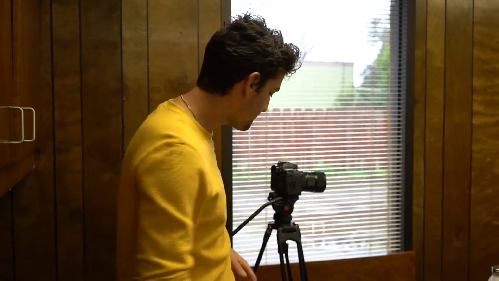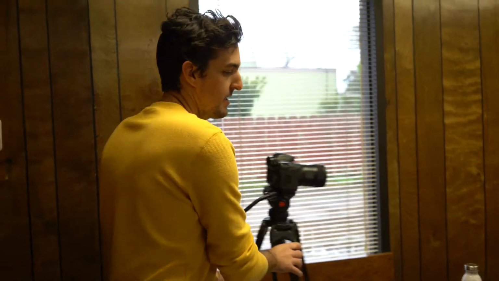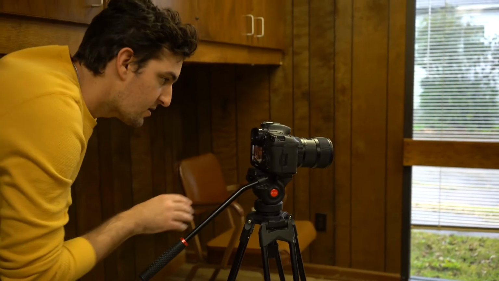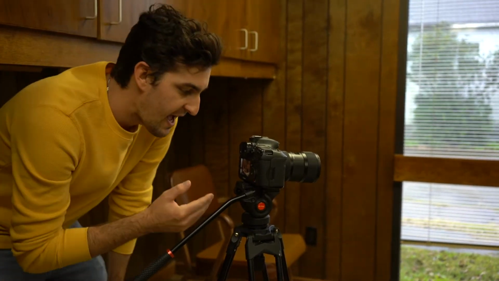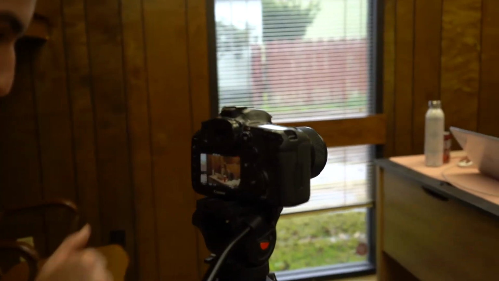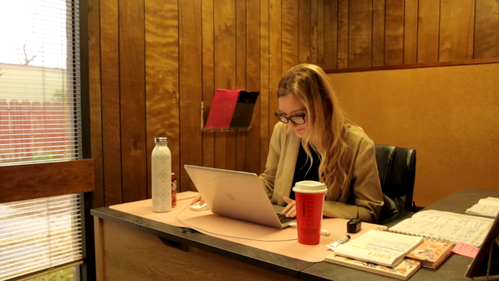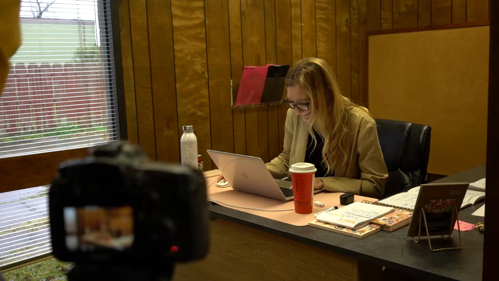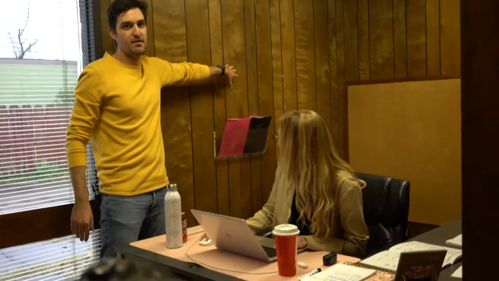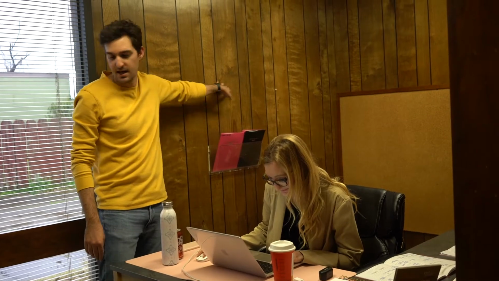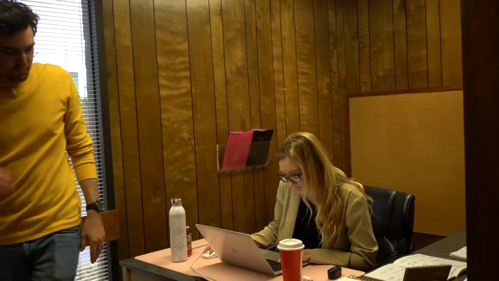So the first thing I like to do when I get on a shoot is try to find the framing of what we're gonna shoot. So I'm gonna take our little DSLR here and try to find a nice shot. Okay, so just with everything we have already in place, the desk in the corner here, the window on the edge, I'm not loving it. There's not much space between Grace and the background is totally uninteresting. I'd like to see more of this window.